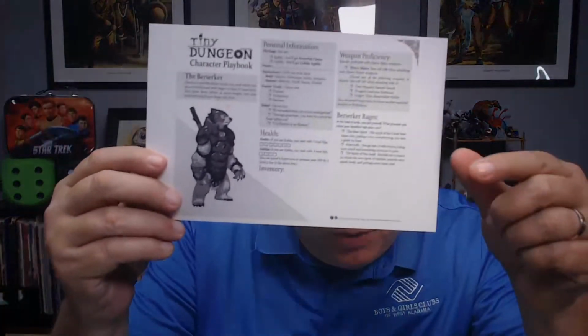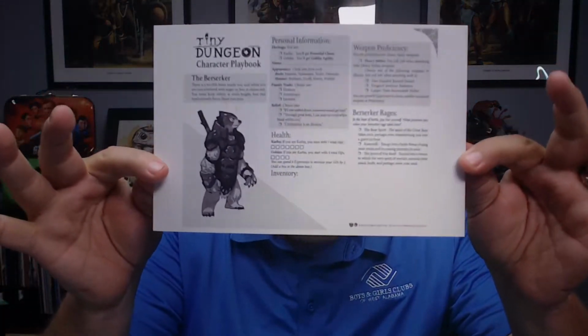So I offered them things like the Berserker, which these cards here, if you can see them, are really sharp. And I will put a link down there to where I got them, down in the links below. Because as you can see here, there's no stats. So you're not rolling stats. You're just who you are. You have these attributes, you gain attributes, and everything is dictated by the dice.